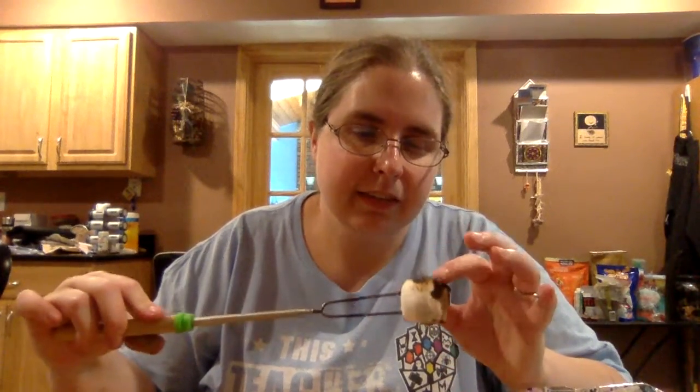Now the inside hadn't burned yet, but it did start melting. So the inside went through a physical change. It went from a solid marshmallow to a liquid marshmallow. The outside, though, the outside went through a chemical change. It went from marshmallow to ash.